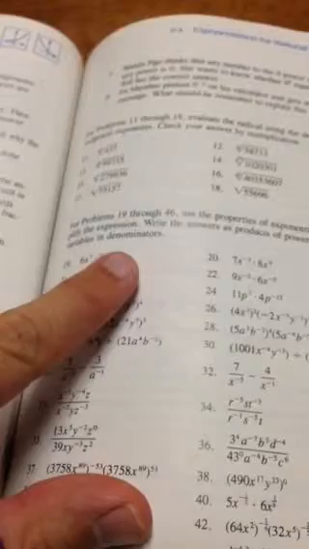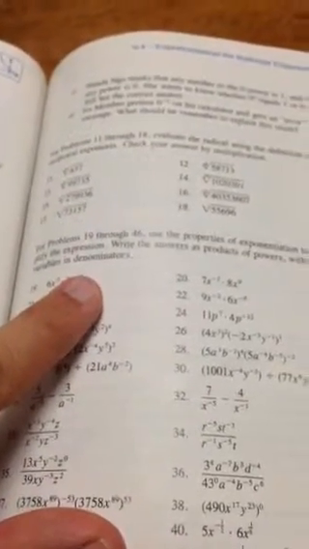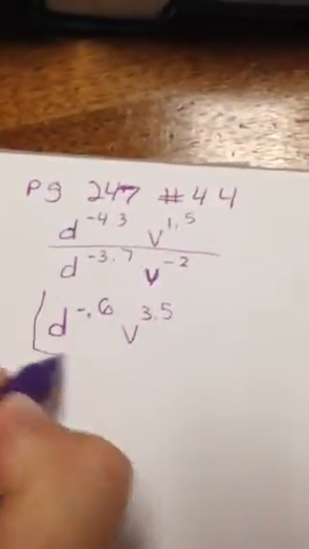Now it says we want to make sure that we write no variables in the denominators. So when I said a second ago that we don't want to have negative powers, that would be incorrect because we just said no variables in the denominator. So that means we can have negative powers. So this would be our end answer.